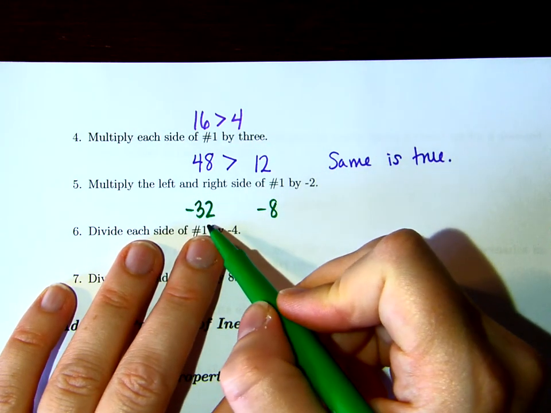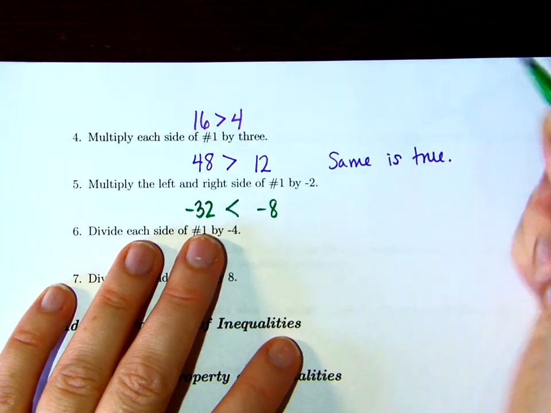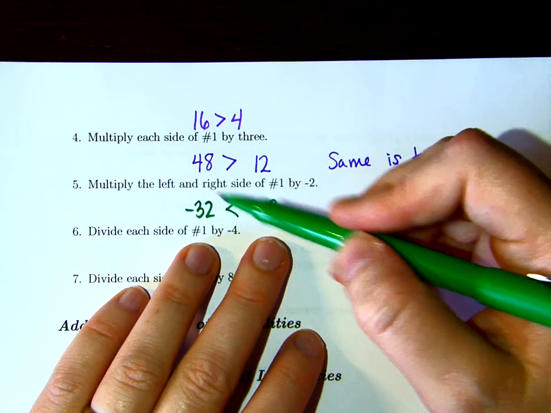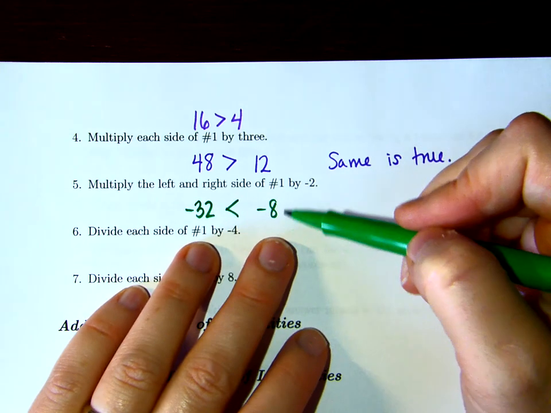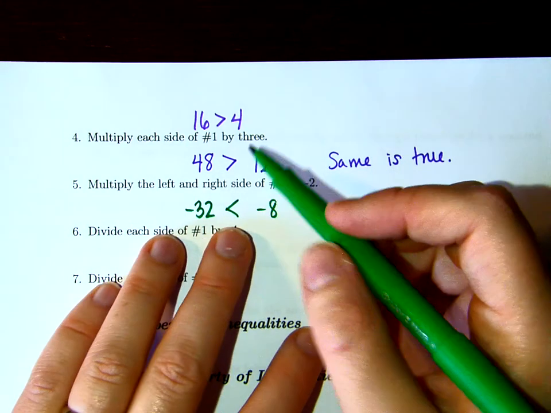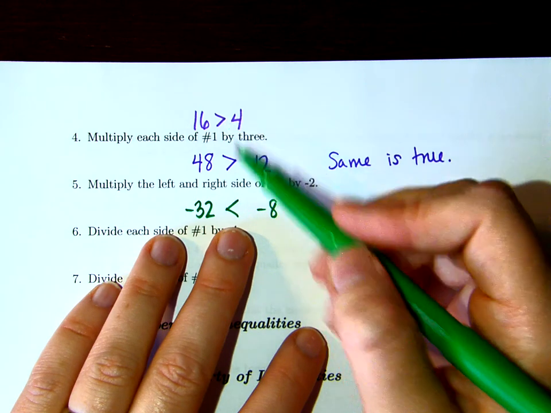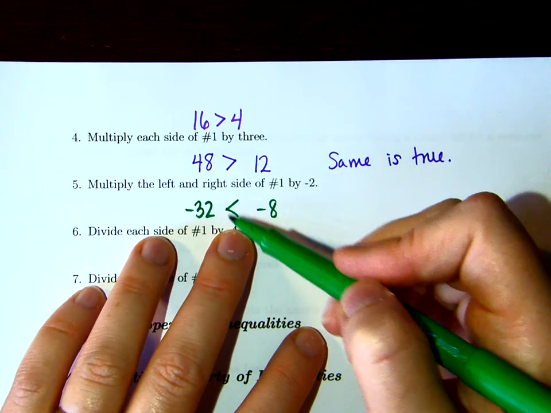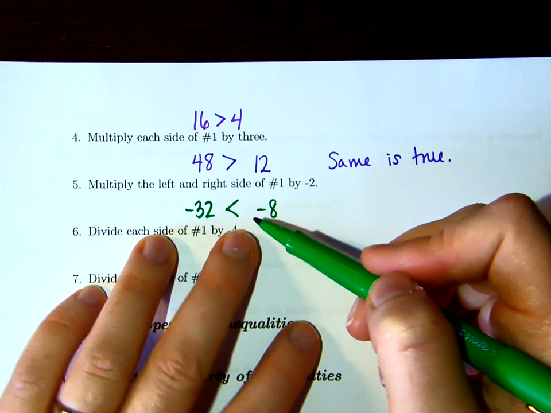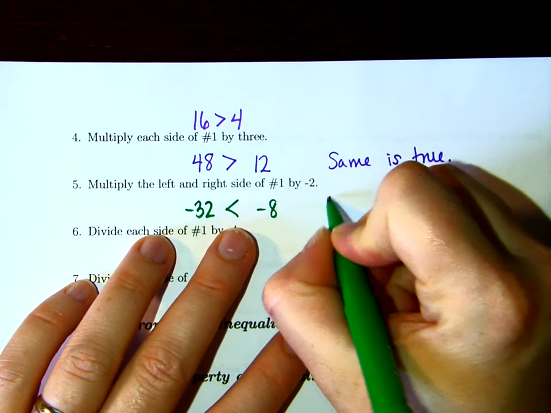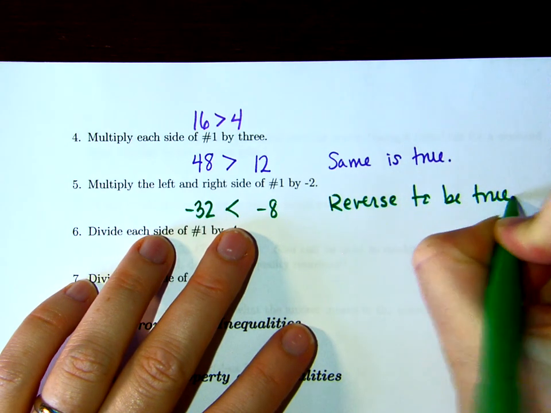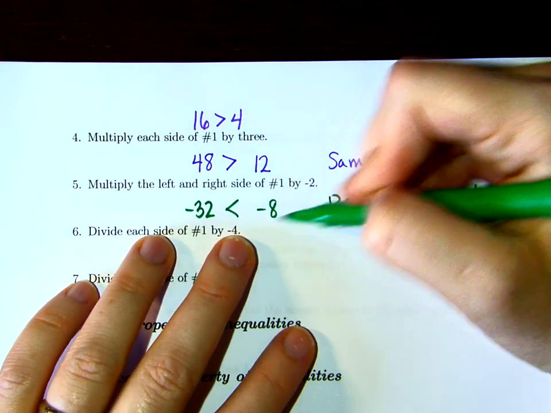Well, owing $32 is more in debt, or lower than, or to the left of, or less than owing $8. So we actually reversed the inequality, because -32 is less than -8. We had to reverse the inequality in order for this to be true.